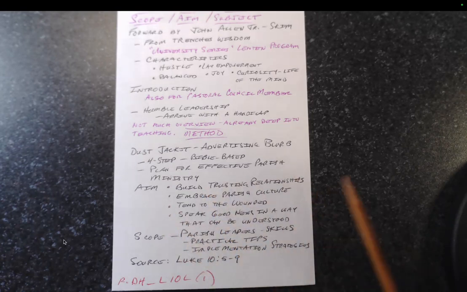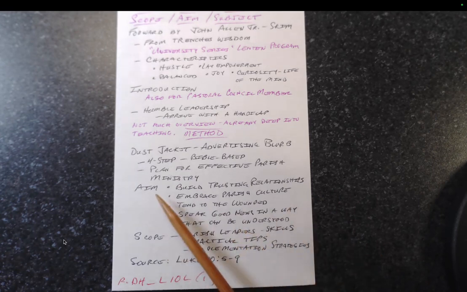Its aim is to build trusting partnerships, etc. I've got all of the points down. I now know its aim, its scope, and what source it's going to draw on. And it's drawing particularly on 4 main verses from Luke's chapter 10.